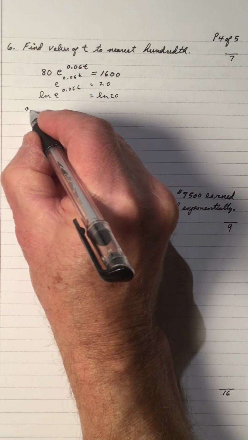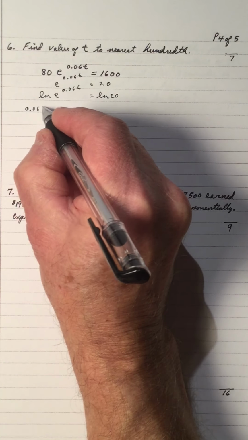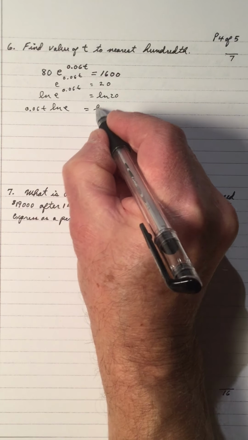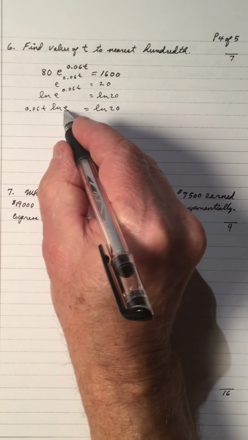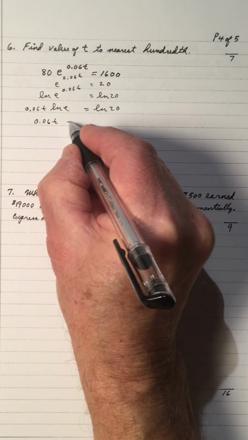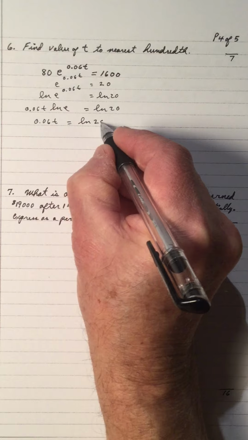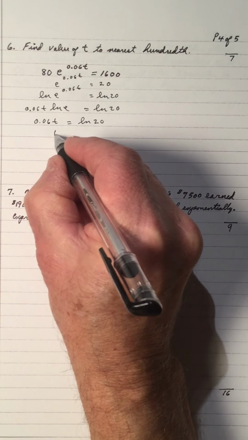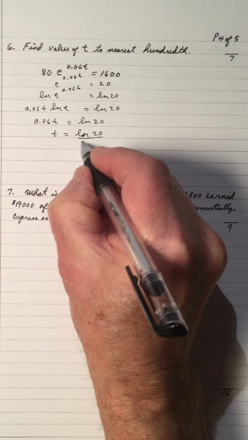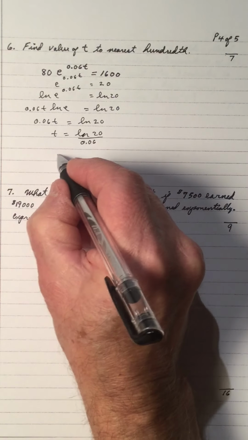And by the power rule, 0.06t ln e. The ln of e is 1, so we get 0.06t equals ln 20. So t is equal to the ln of 20 divided by 0.06.